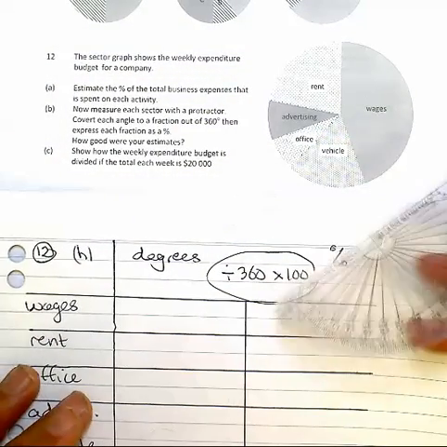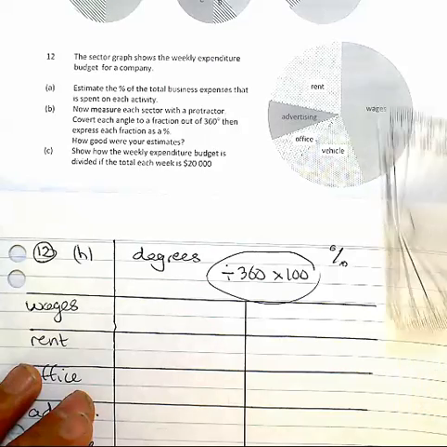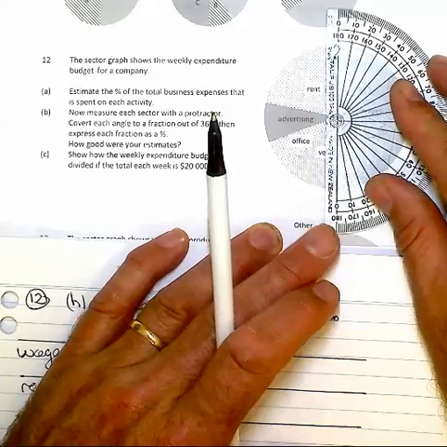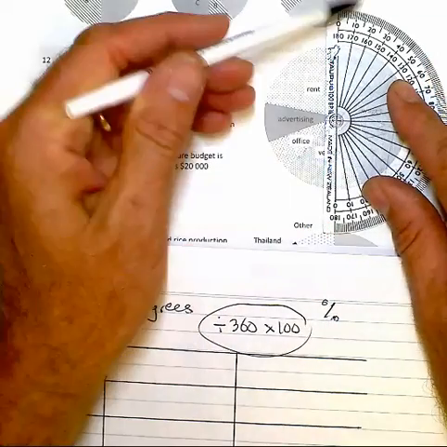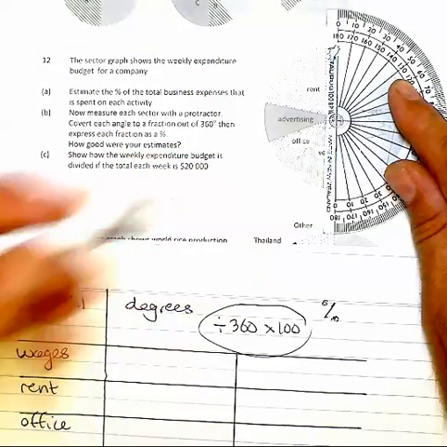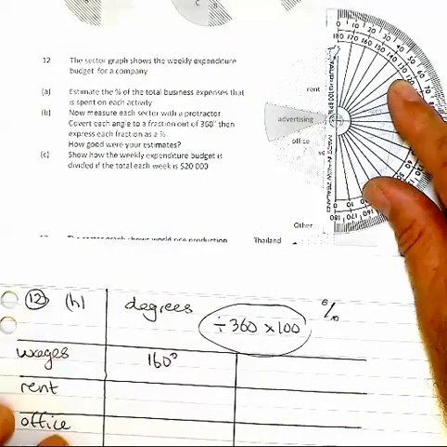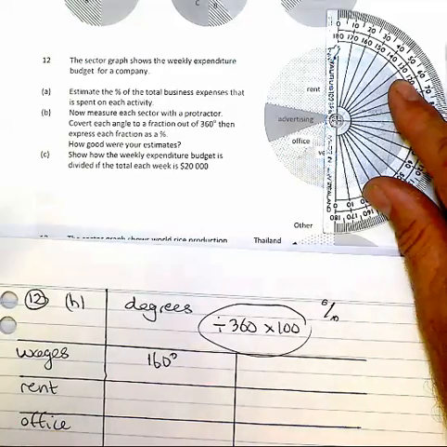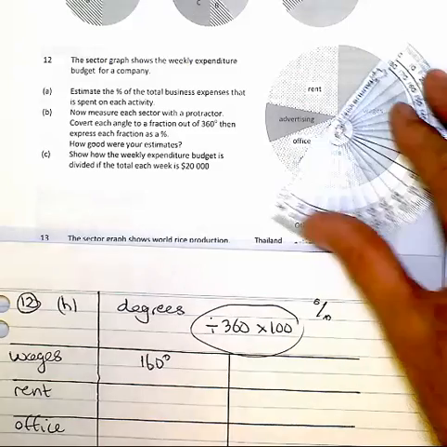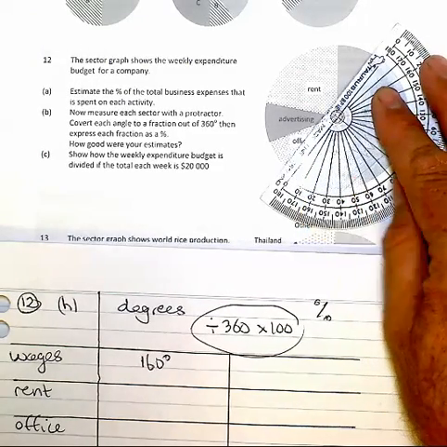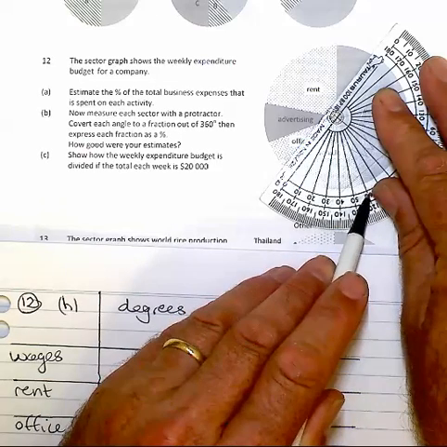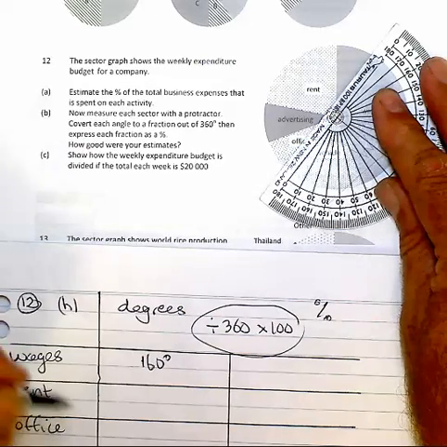Now, how you line this up and the order in which you do things is very much up to you, but I'll start by looking at the wages category. You can see how I've aligned the 0 at the 12 o'clock position, and I read that around to about 160 degrees. Next up, I've got to interpret the vehicle. So what I'll do there, I'll make sure the crosshairs are in the center, and I'm reading anti-clockwise in the inner circle for the vehicle scenario, and I'm looking at about 62 degrees.